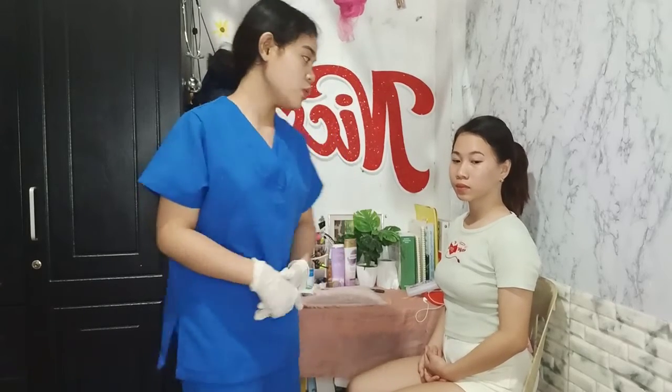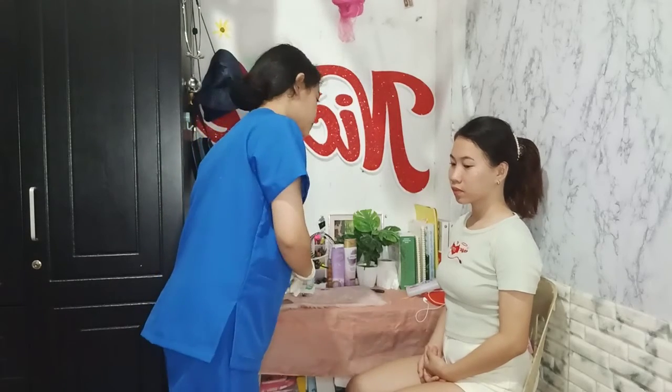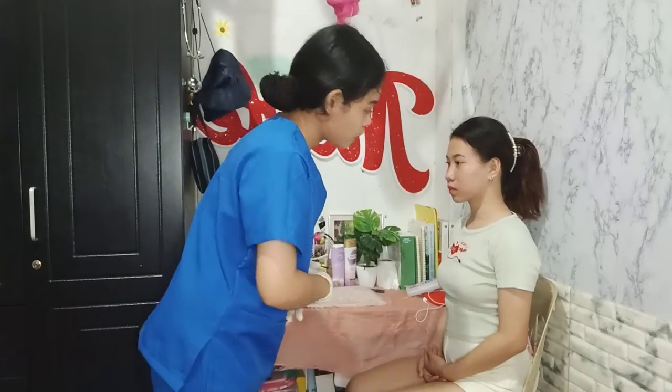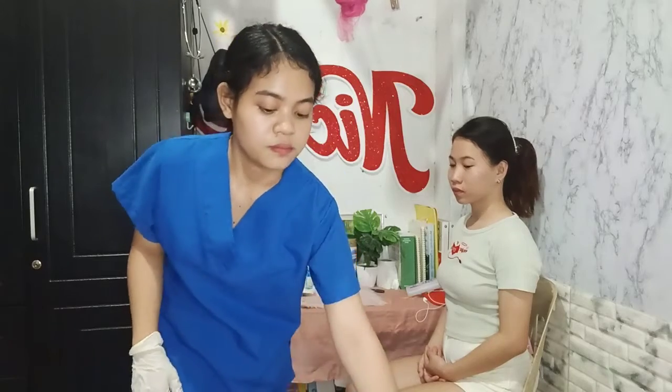Okay, ma'am, thank you. The next part of our assessment, I'll be assessing the neck. So, ma'am, I'm going to assess your neck po. Okay, I'm just observing po. Then next, inspect the neck while it's slightly flexed. So, okay.